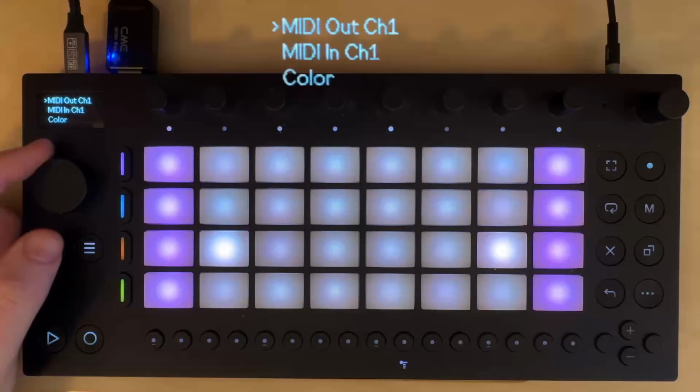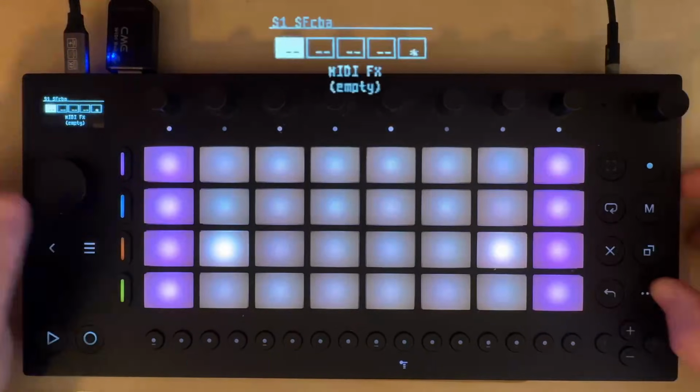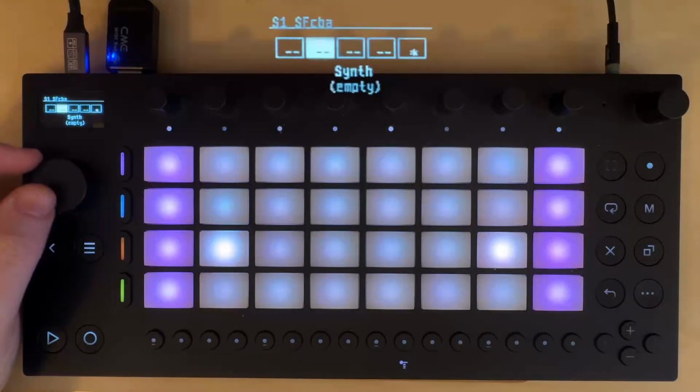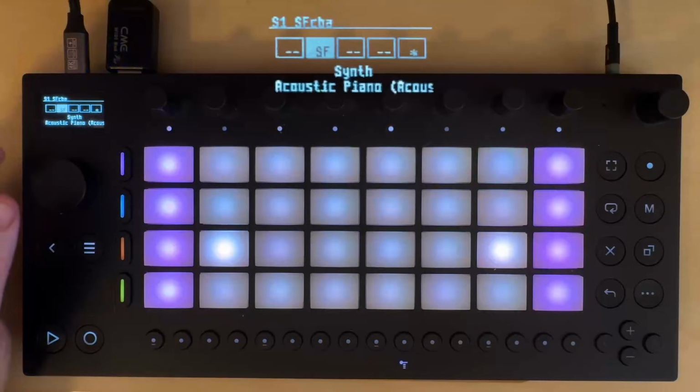So that is all of the tracks and synths. So every track has a slot. A slot has these modules. Oh, I forgot to show you synth effects. So let's add just a sound font.